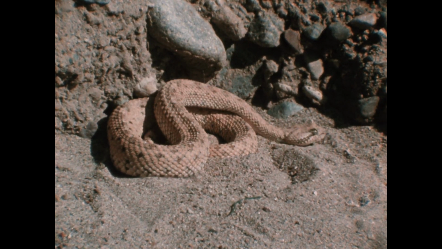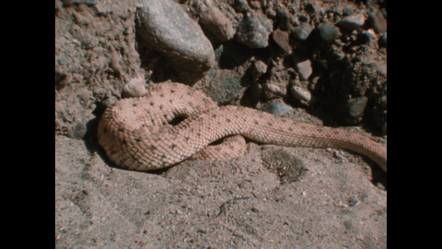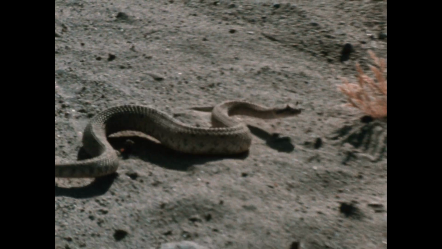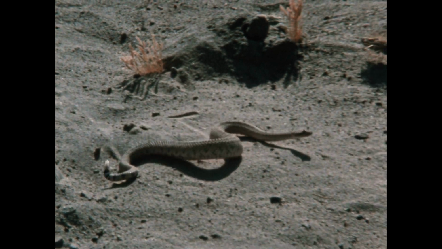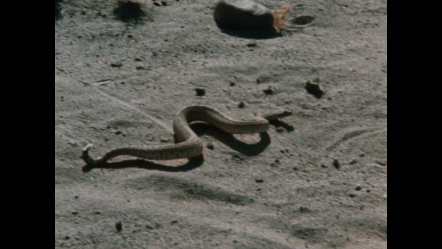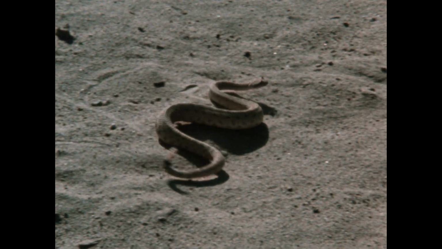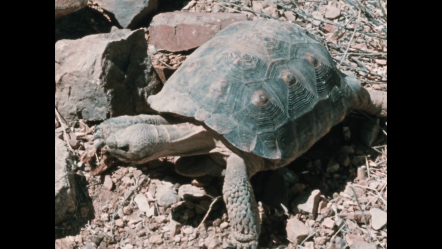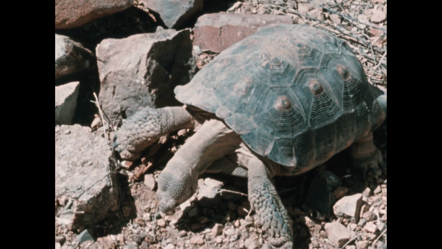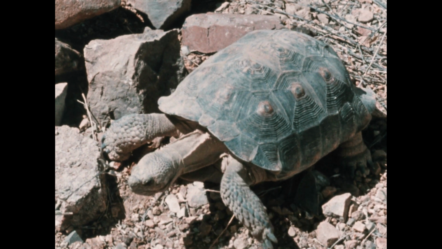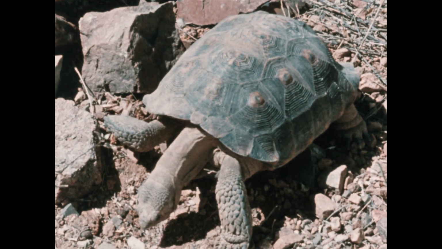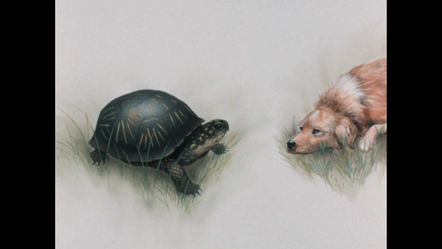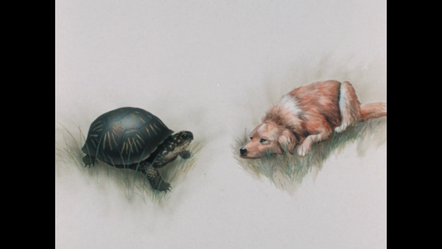Snakes have a body covering of scales too. There are many kinds of snakes and lizards, and they don't all live in the desert. But those that do live here are protected from drying out by their body covering of scales. You'll find some kinds of turtles living in the desert too. Their hard body covering keeps them from getting too dry. So animals have different kinds of body coverings that protect them in different ways.